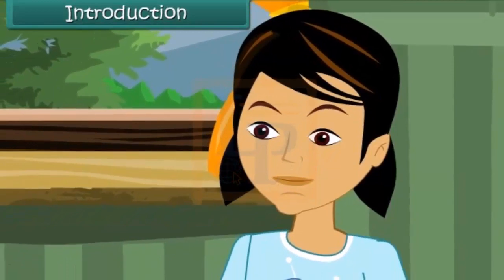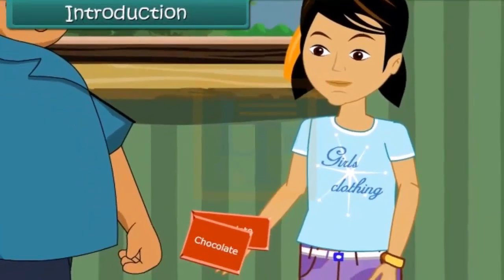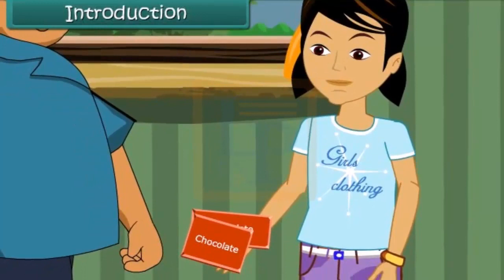Friends, can you help Sonia in deciding which chocolate is bigger and which one is smaller? Come, let us find together the answers of such questions in the lesson Area and Perimeter.